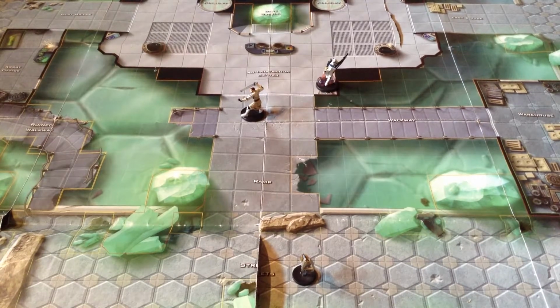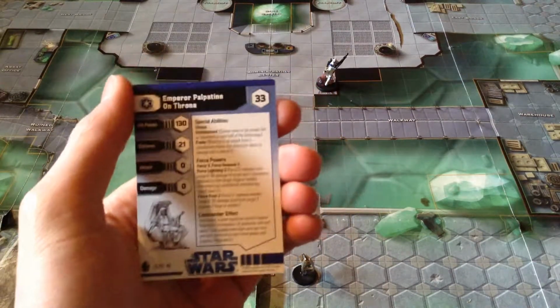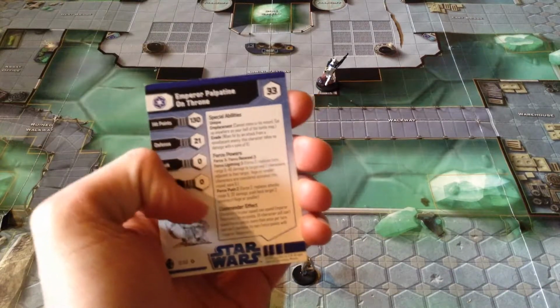Okay, well that's really it for cover. Next lesson we should be able to go over what all these lovely abilities start to mean. We can start going over these, then it's force powers, then commander effects.